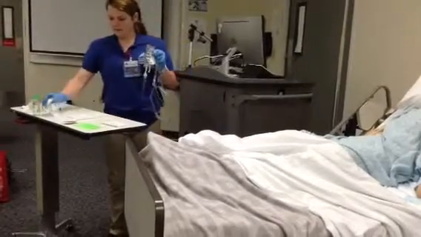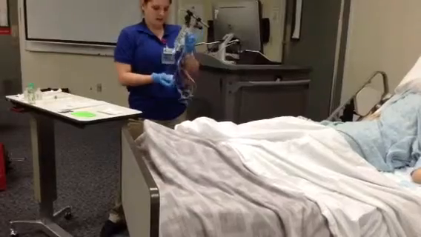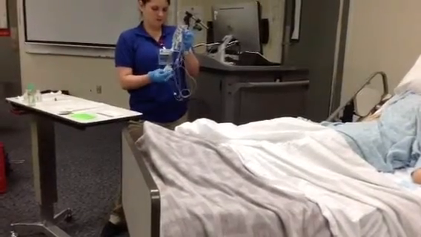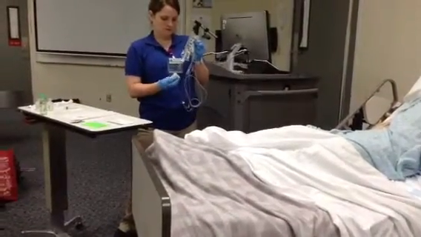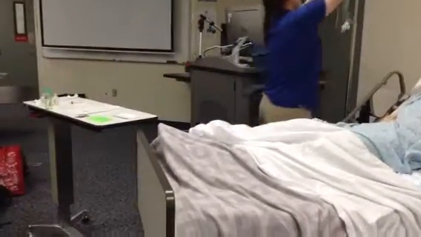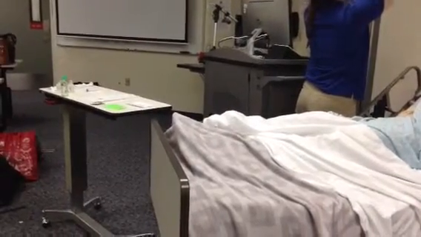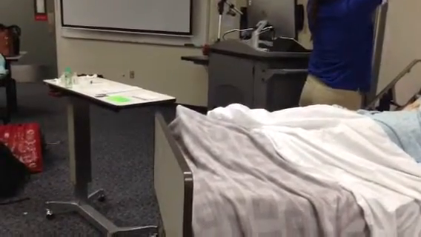And I'm going to put a label on my tubing. It's going to do the date, time, and my initials. So go ahead and hang his medicine. And I clamped back the medication so it wouldn't run everywhere.